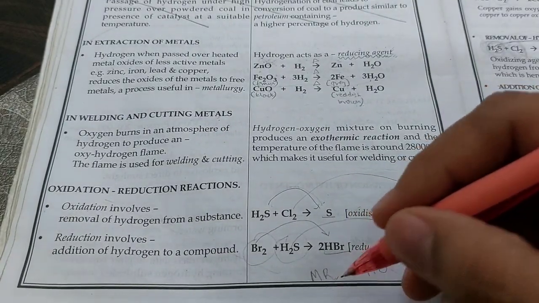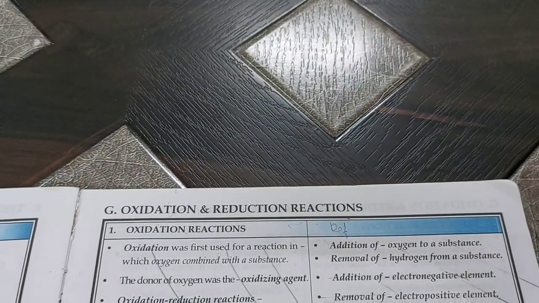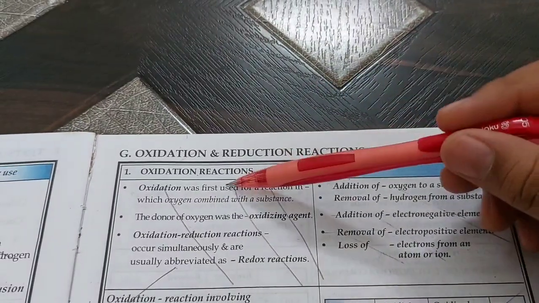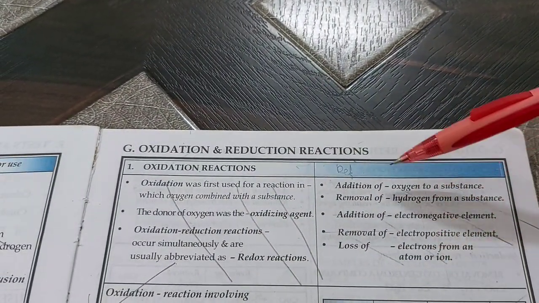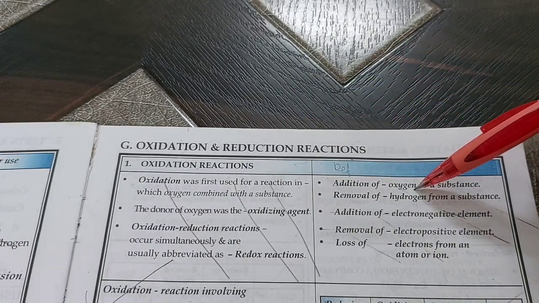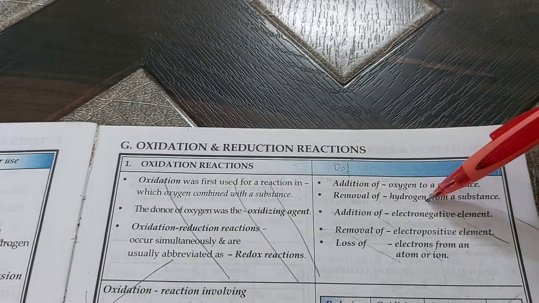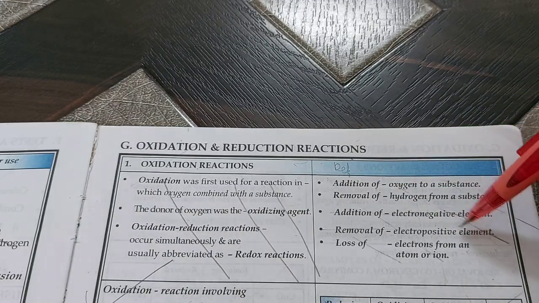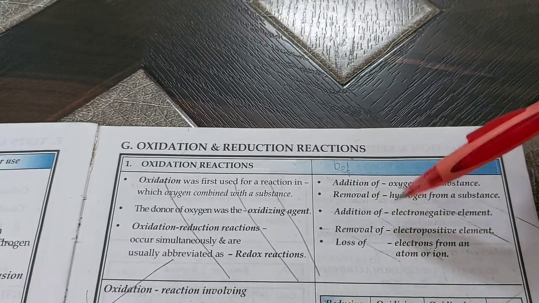It is a reducing agent, even though it's not a metal. So let's talk more about oxidation and reduction reactions. This is a definition of oxidation, 5 points for oxidation. Either there is an addition of oxygen or an electronegative element, or there is a removal of hydrogen or an electropositive element, or there is a loss of electrons. So when any of these happens in a reaction, there is oxidation occurring.